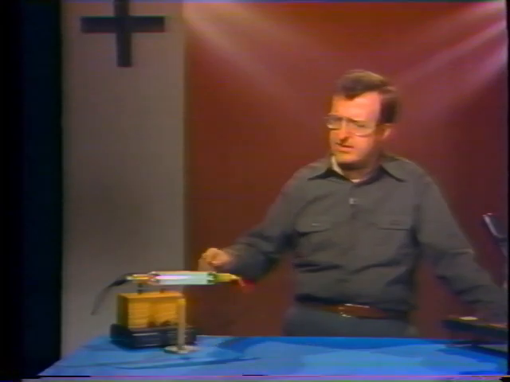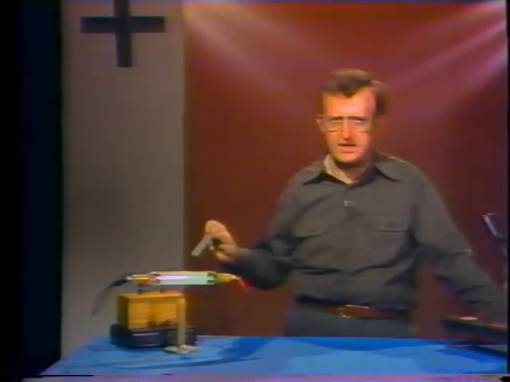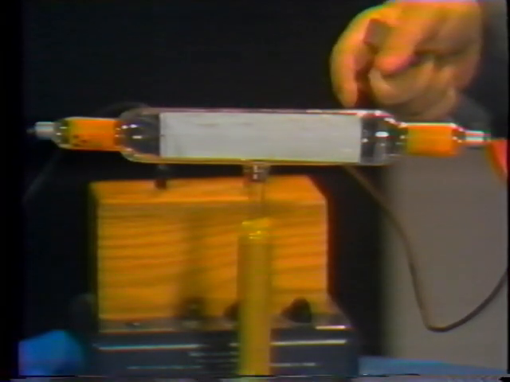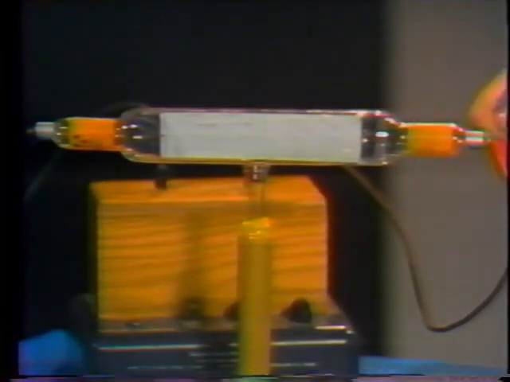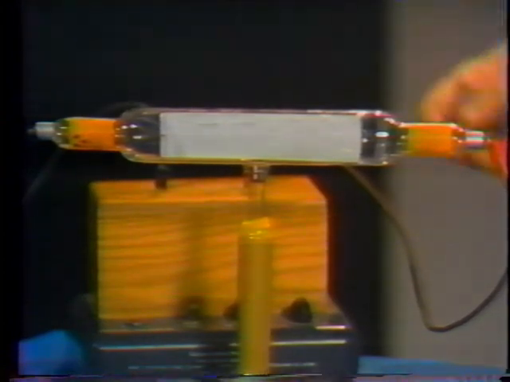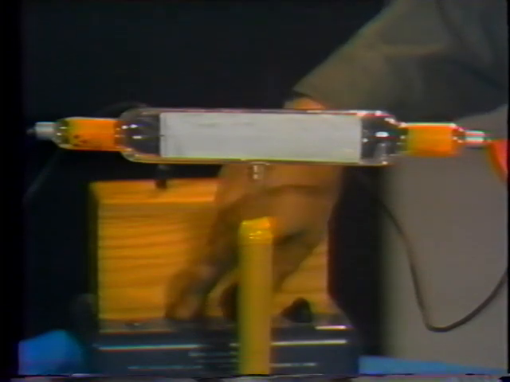I can use this glass tube and this magnet to show you how this technique works. This glass tube is filled with a gas. And when voltage is applied to the tube, the gas ignites and an arc forms in the center of the tube. Okay, I'll close the switch.